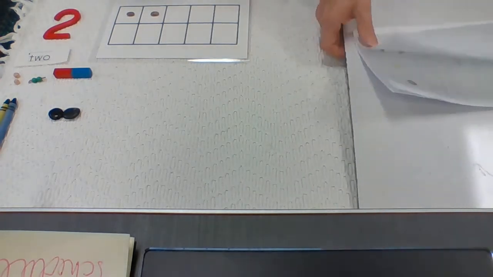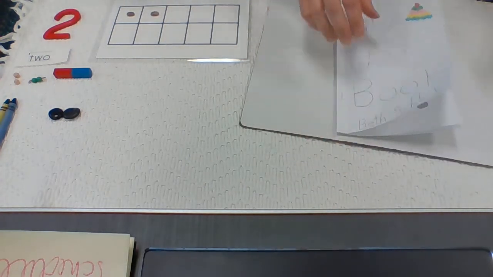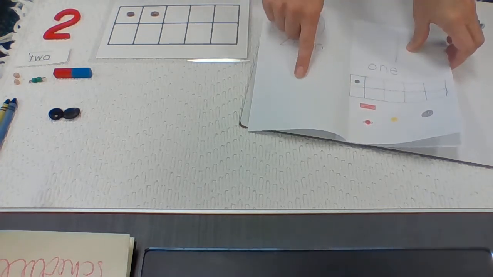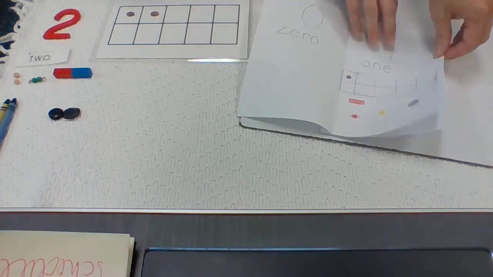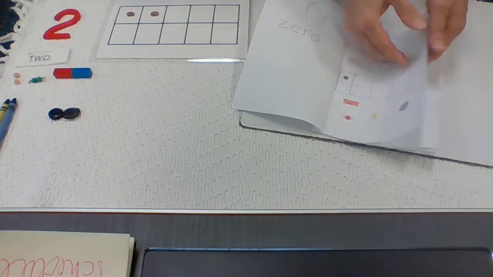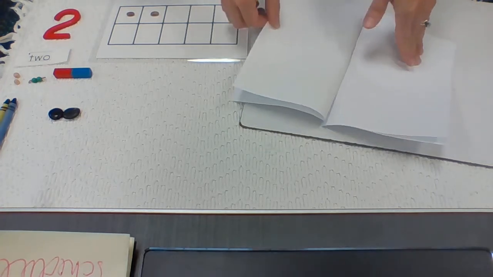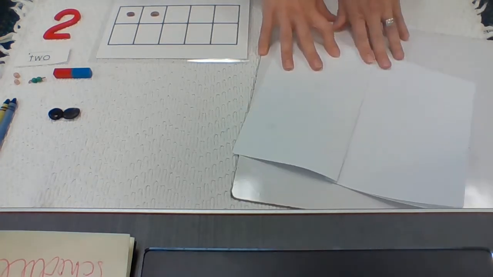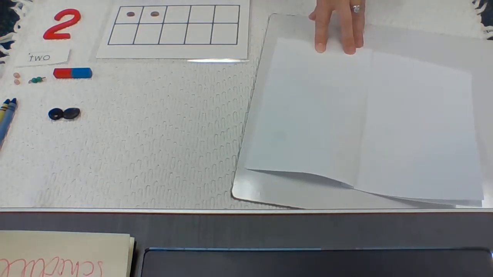Please get out your book. Let's look at our title page, My 0 to 5 book. 0 means nothing. 1. Make sure that you're on the back of the 1 page. And we are going to make the number 2.